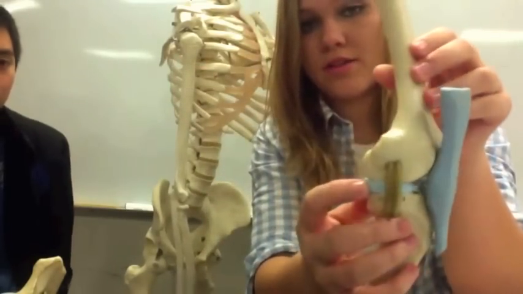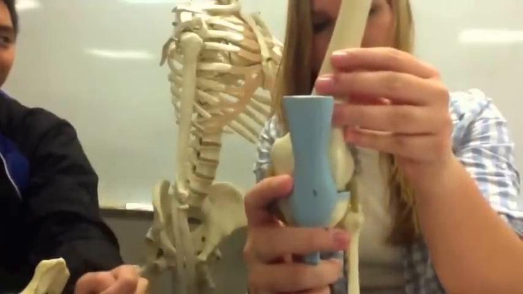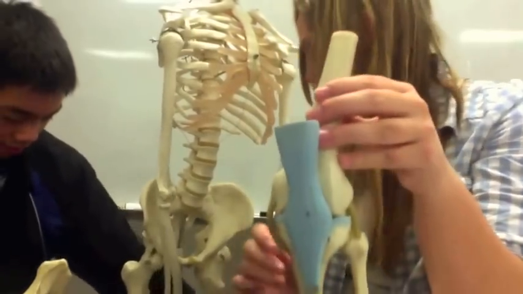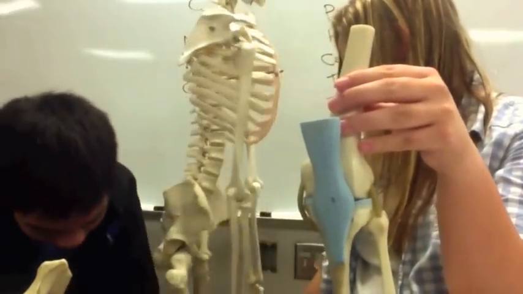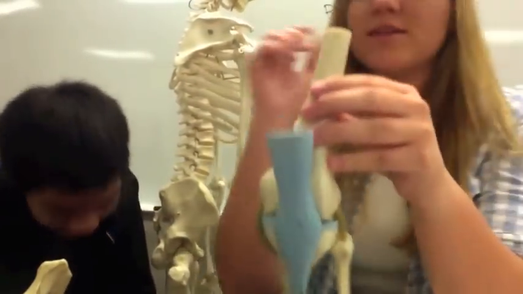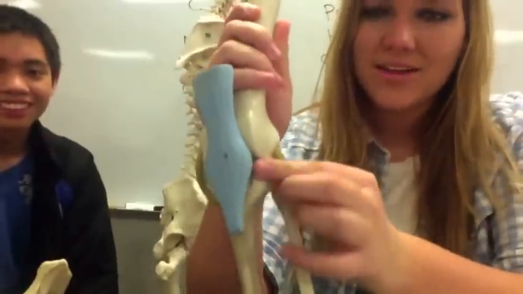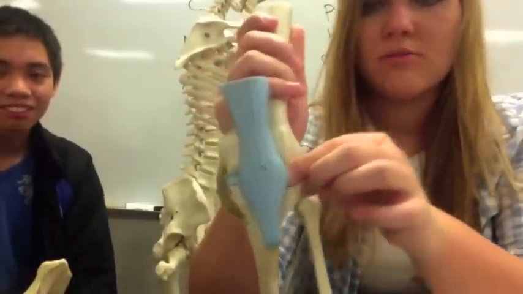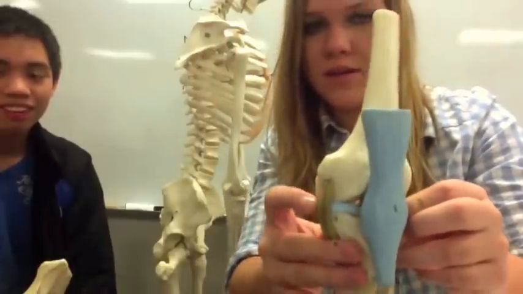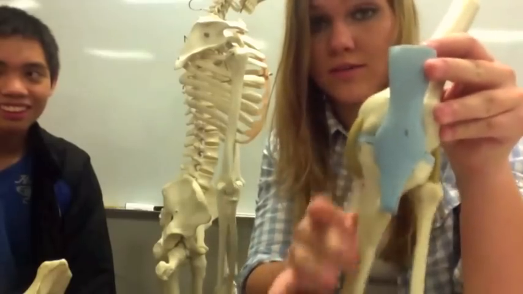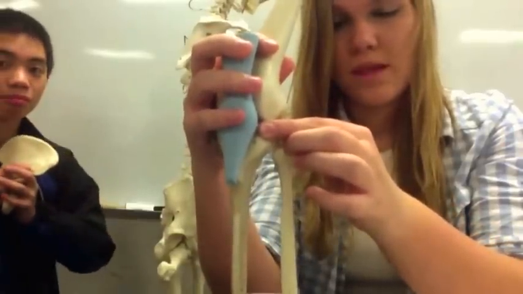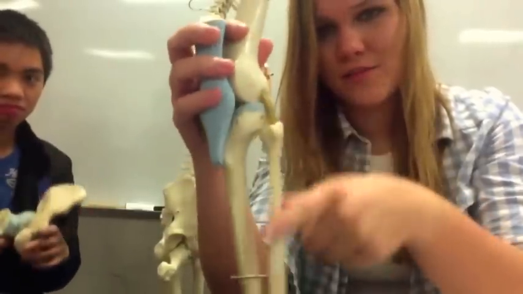Your lateral meniscus is going to be this one right here on the fibular side. Your fibula is on the outside of your leg. I thought your tibia was on the outside. Oh wait, yes, I'm sorry, my mistake. This is your lateral meniscus, and then your medial meniscus is going to be on this one, on the tibial side of your leg, and your lateral meniscus is going to be on the fibular side of your leg.